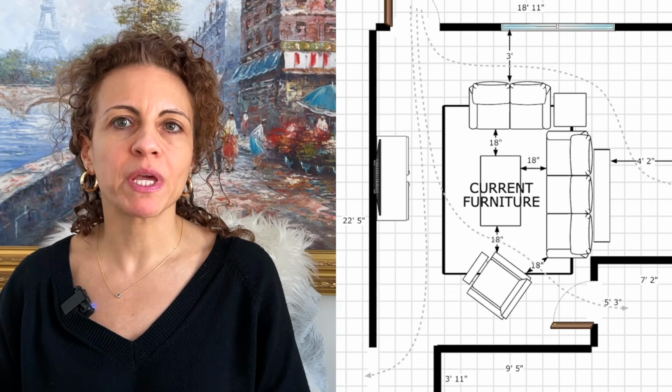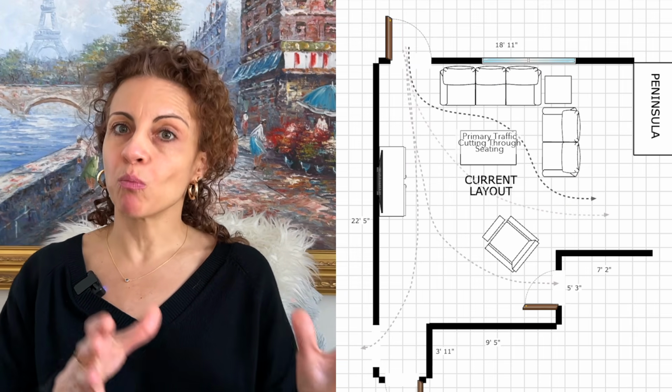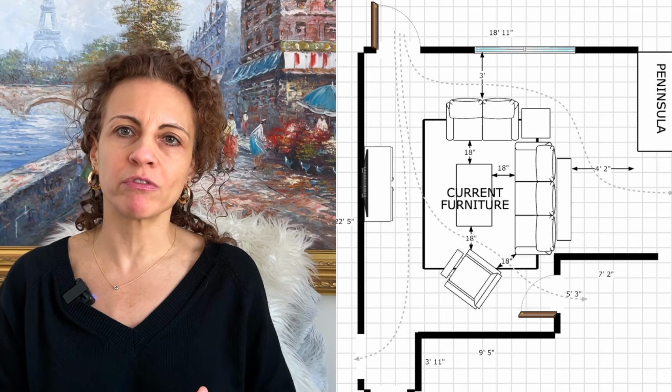I created a floor plan based on the pictures and the floor plan that the viewer sent me. For this first layout, the seating arrangement was shifted more towards the kitchen area and over to the side.